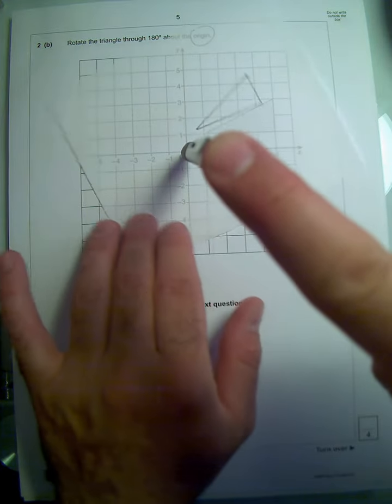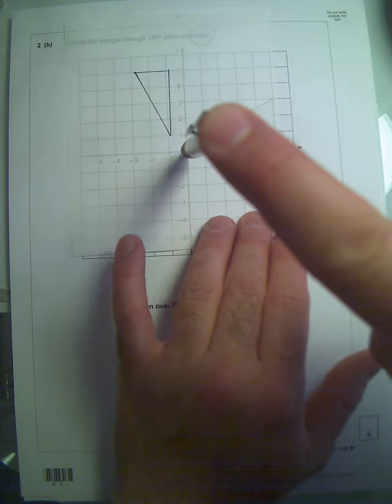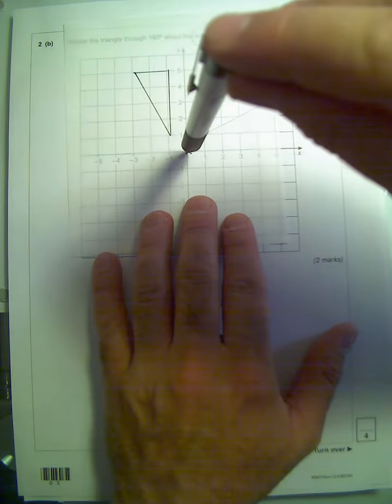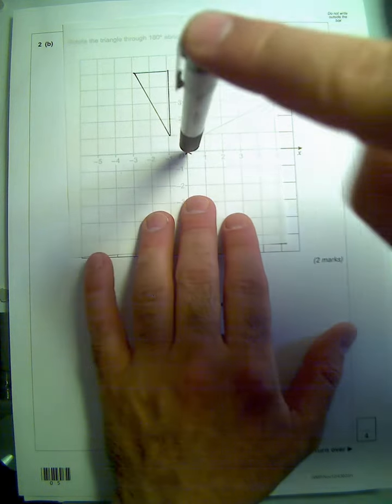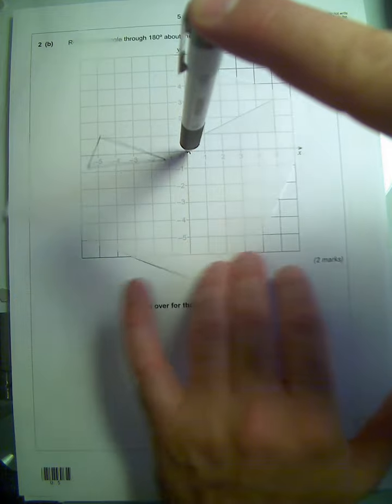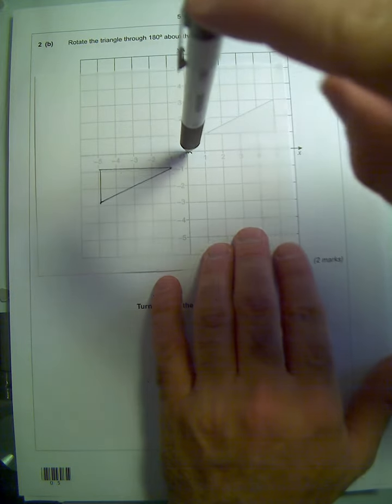So a little turn around there until it meets up with the lines on the graph over there. That's 90 degrees, and then a bit more takes it around 180 degrees.